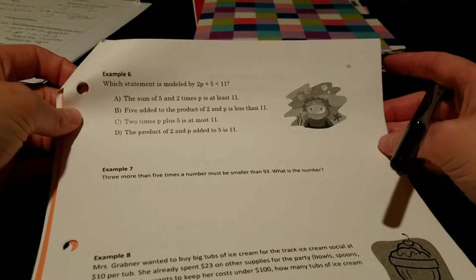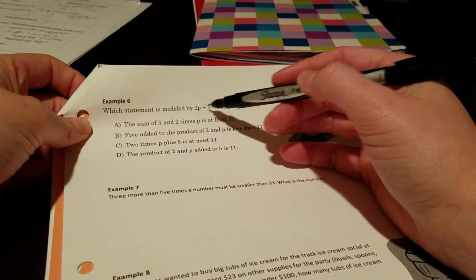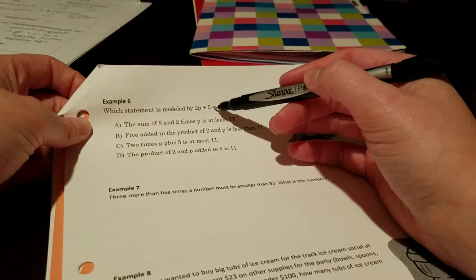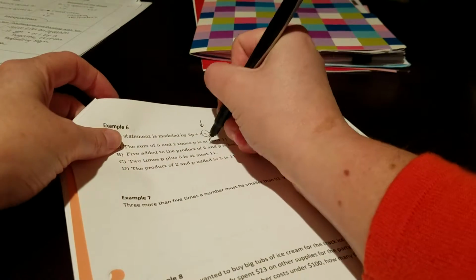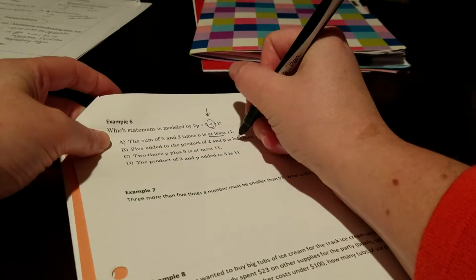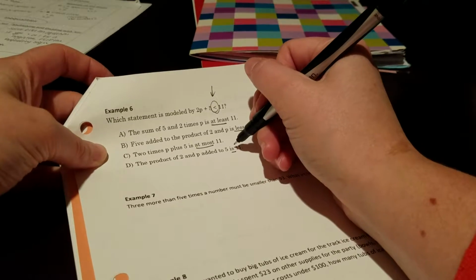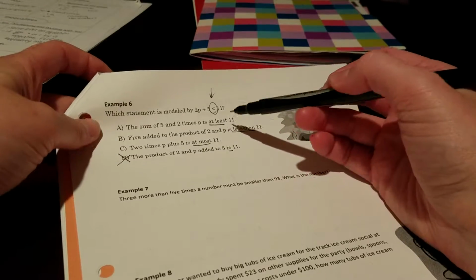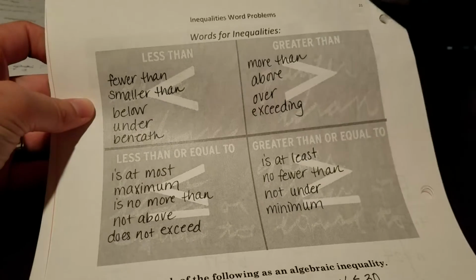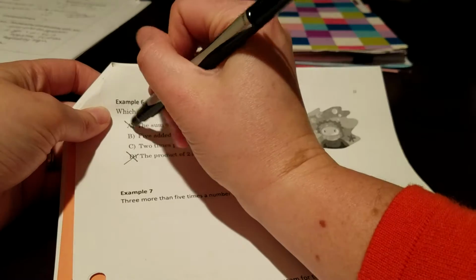On the next page, which statement is modeled by 2p plus 5? So we need to realize we're multiplying 2 times p and we're adding 5 is less than. So I'm looking for less than. This one says is at least, is less than, is at most, is. So is signals to me that we have an equal sign. Cross that off right away. At least, if you remember back from our chart, tells me that we want to be greater than or equal to, because we want to be over that. That is not a less than symbol, so cross that guy off.